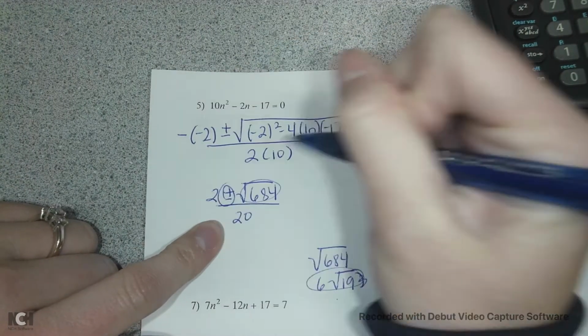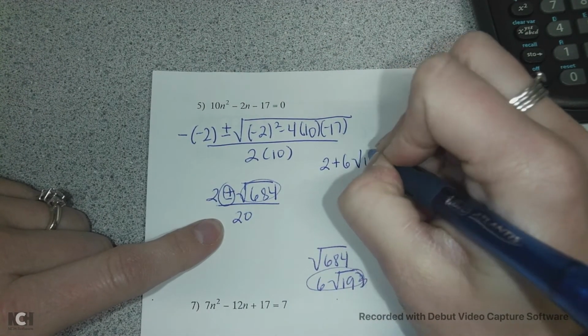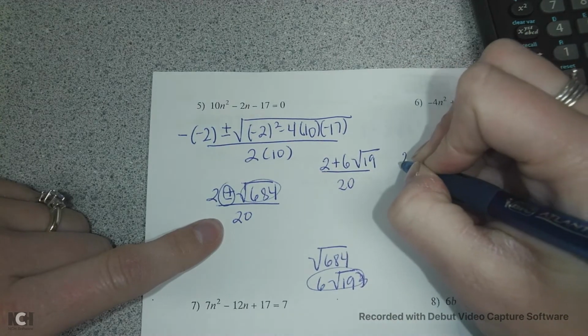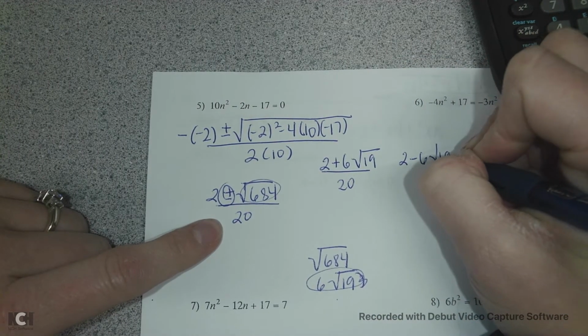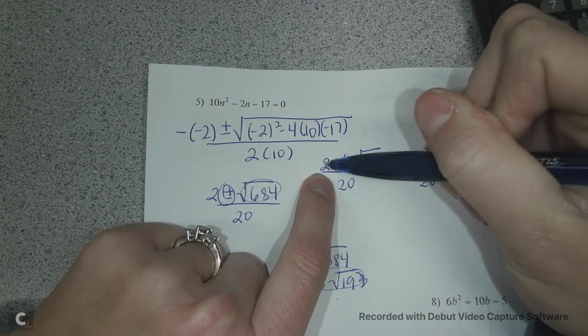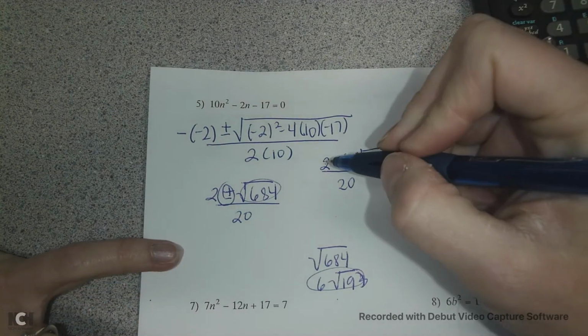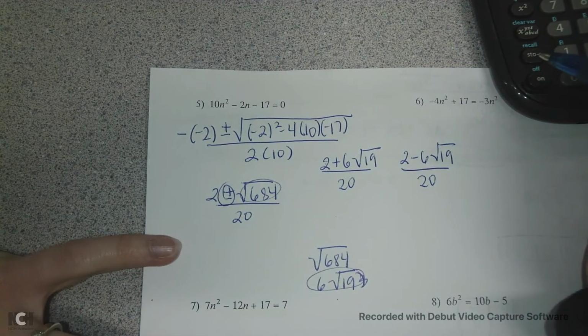Okay, so we're going to split into our 2. So we have 2 plus 6 root 19 over 20, and 2 minus 6 root 19 over 20. I can take a 2 out of my 2, 6, and 20, so that's what we're going to do, because you have to take the same number out of all 3 of them.